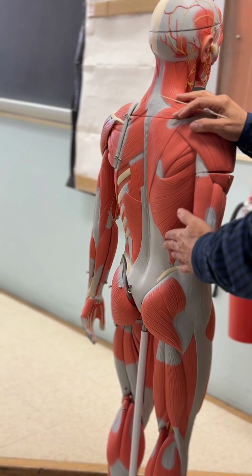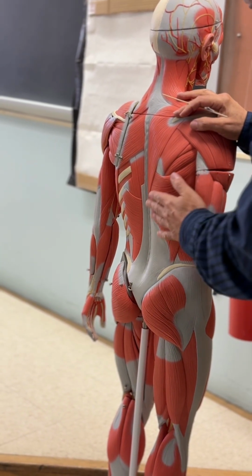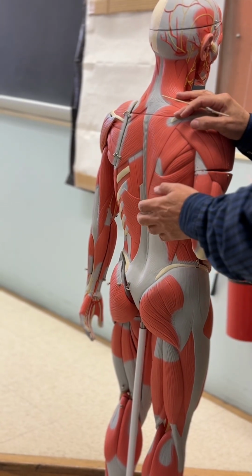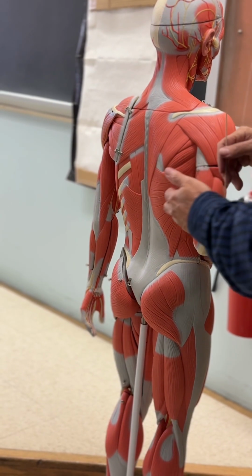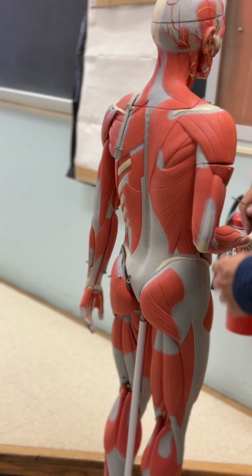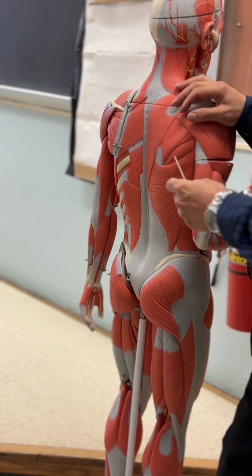Then we have this muscle, which is called latissimus dorsi. What was important about this? Why this skeletal muscle in the human body? The function is extension of the arm and also adduction of the arm as well.